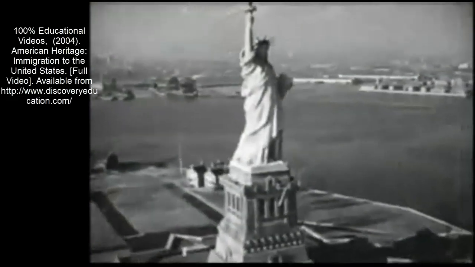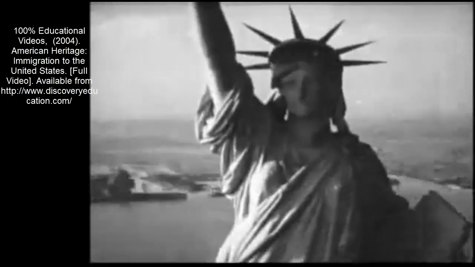As the immigrants sailed into New York Harbor, they sailed past the Statue of Liberty on their way to Ellis Island. When the immigrants saw the Statue of Liberty, they knew they had arrived in the United States. Once the immigrants reach the United States, they usually have to wait on board the ship for days because the immigration station was so crowded.